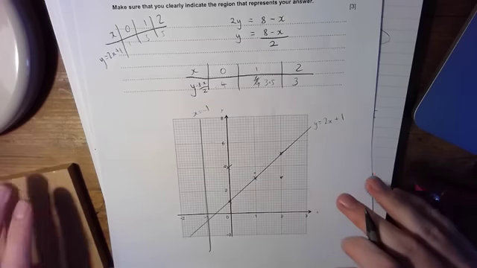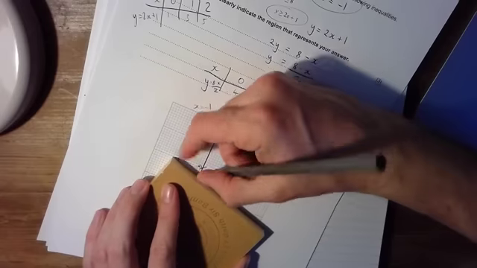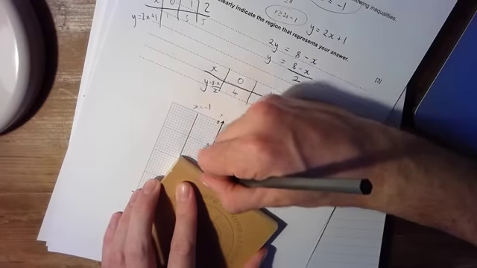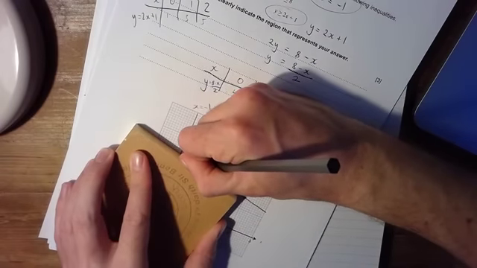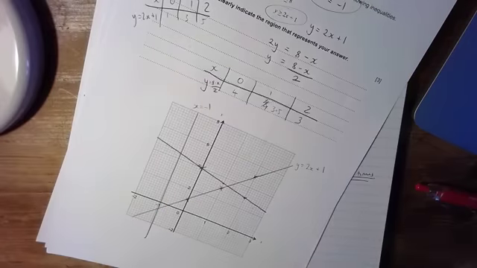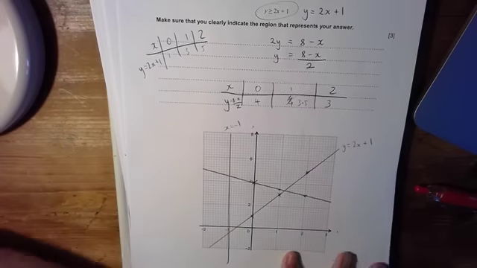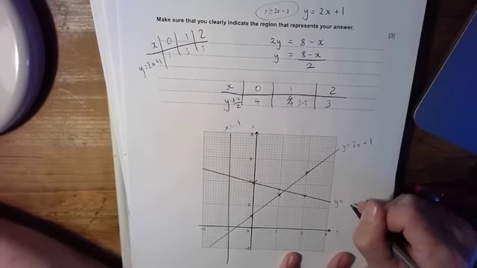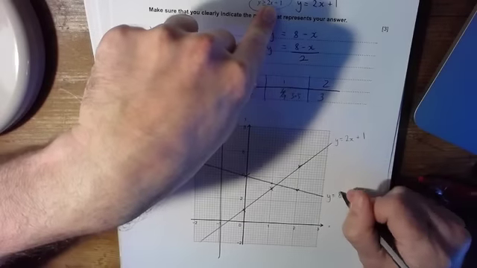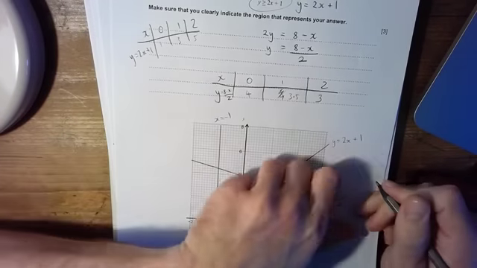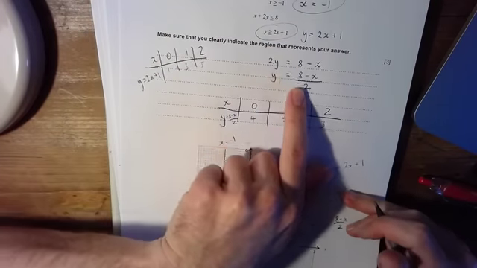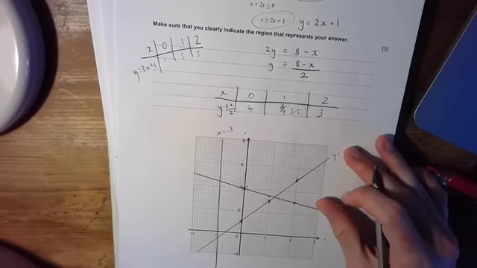Okay, but it just means I have to be uber careful plotting that line, and then make sure that my ruler goes through all of those points. So that is y is equal to 8 minus x over 2. And it's fine to write that form, or you could write it in the original form, which was this one here, if you want to do the same graph.